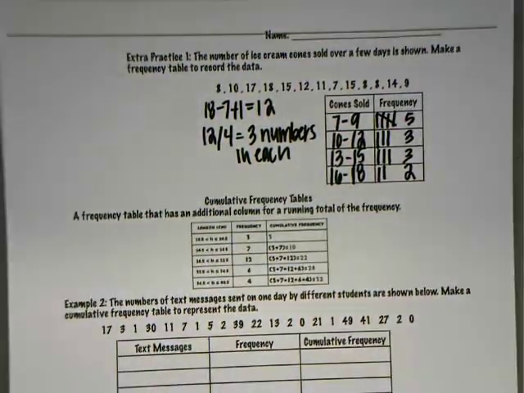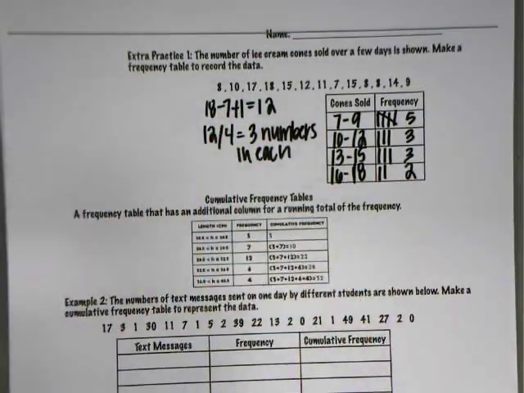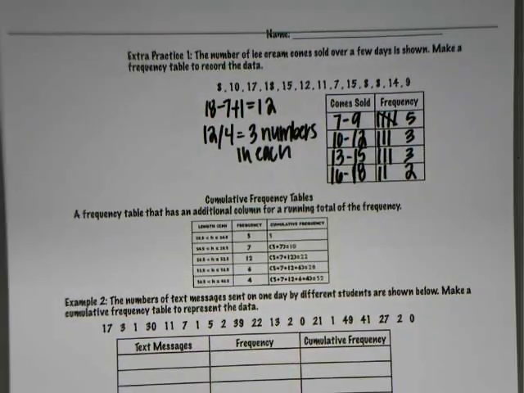Why does it start 7 through 9? Because the smallest number was 7. Why does it go through 9? Because that's 3 numbers: 7, 8, 9. Oh, because you count 7. So you have to count 7, yeah. So it's always going to be 1 less than how many numbers you need. Yeah, the difference between the numbers would be 2.